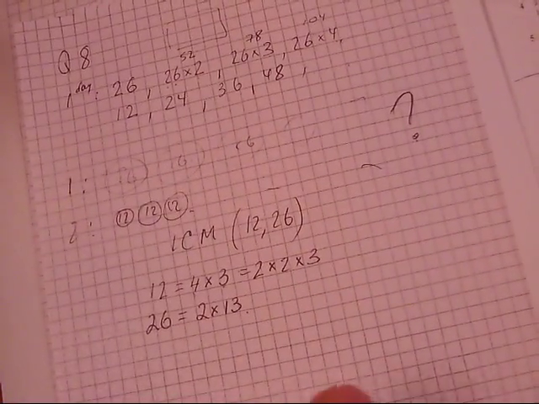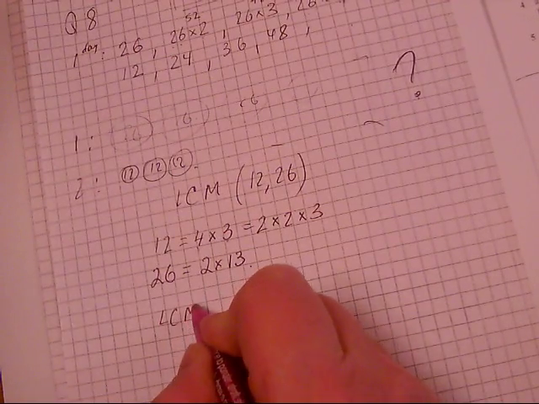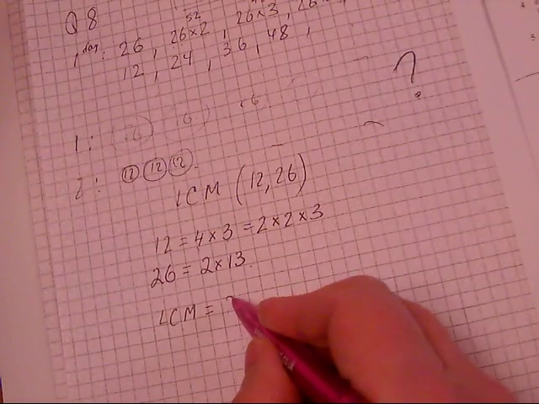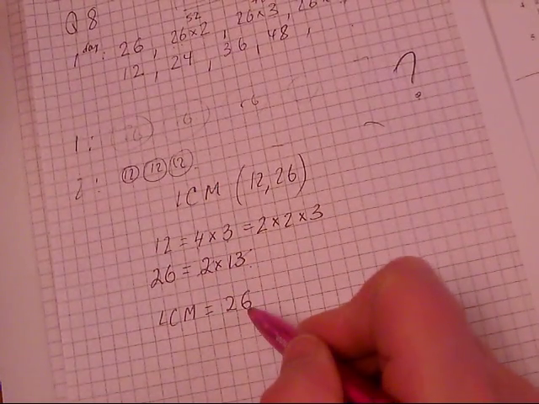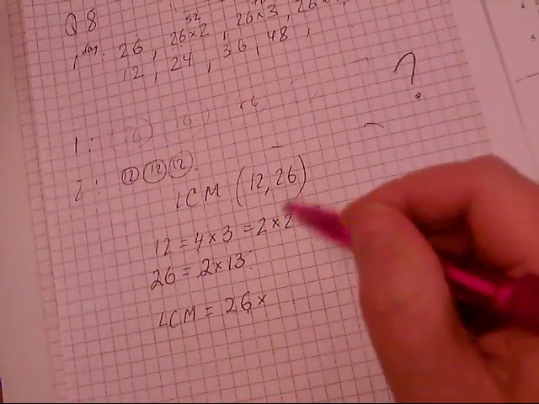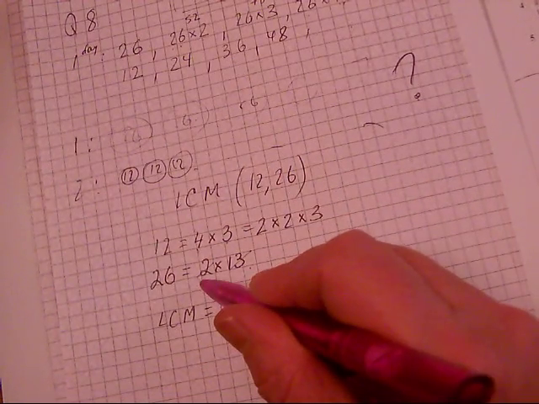Okay, so now to find the lowest common multiple of these numbers, I should write one number, for example 26, 2 and 13 is here, and multiply it by all factors that are not common to 26.